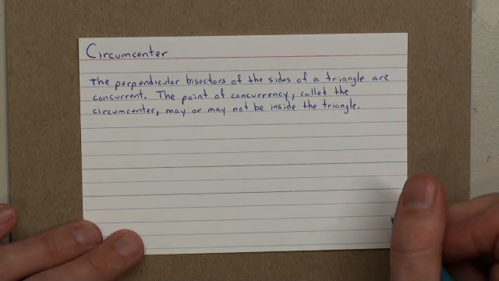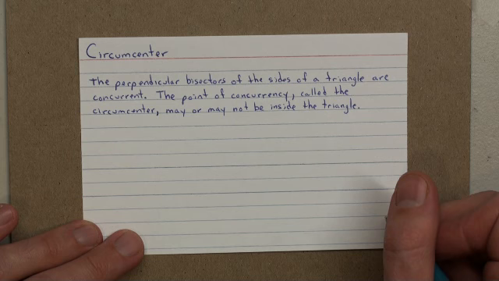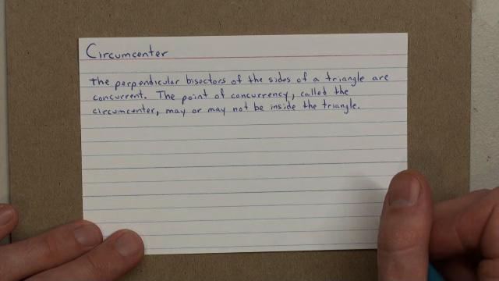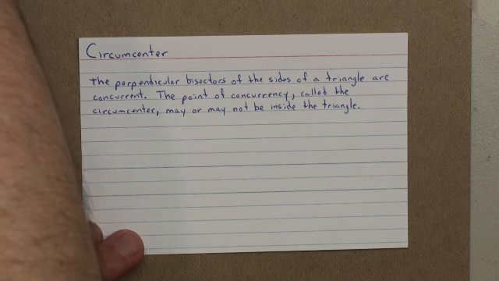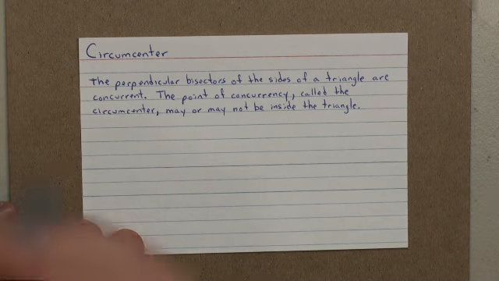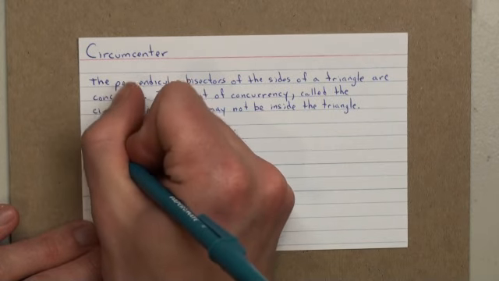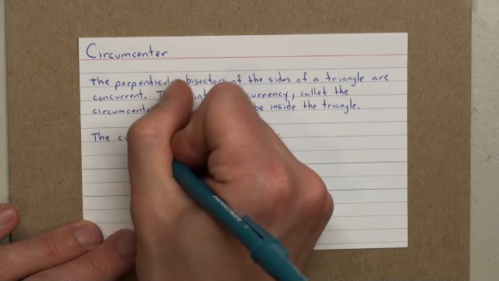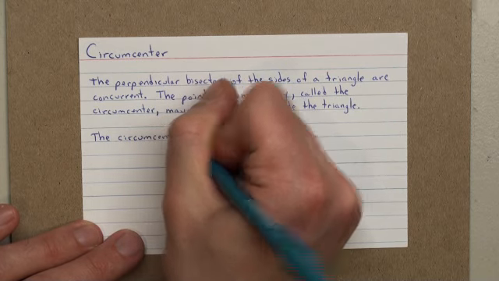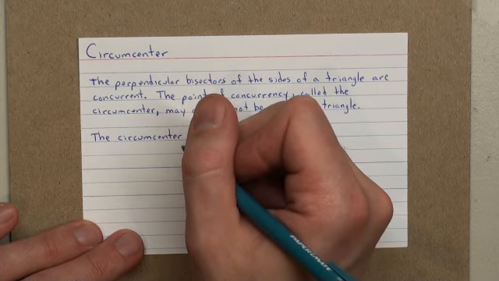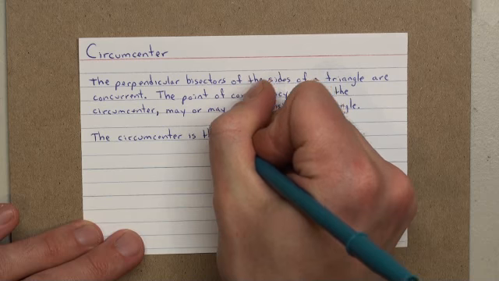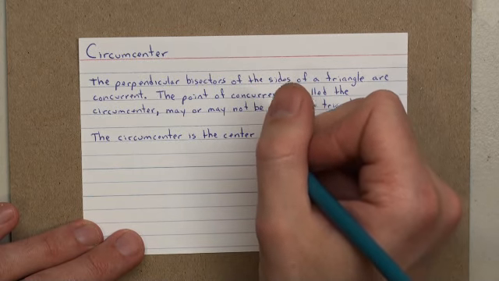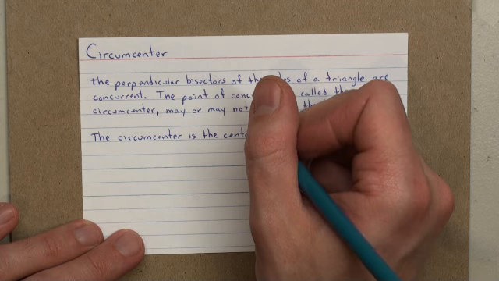Now let's skip a line and say, the circumcenter is the center of a circumscribed circle about the triangle.